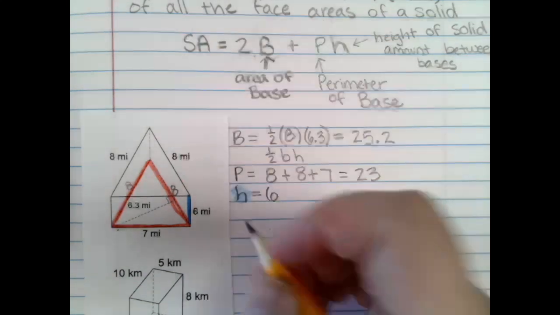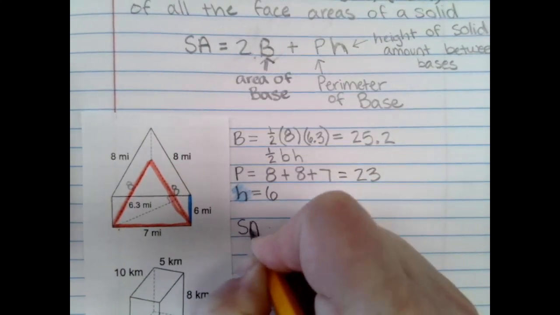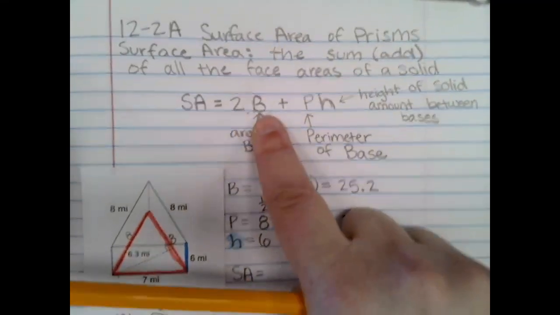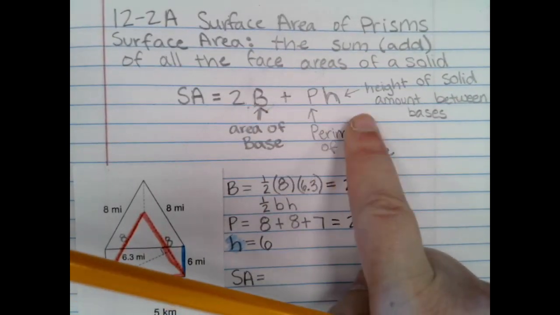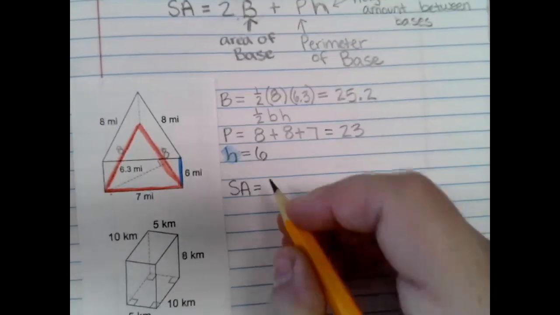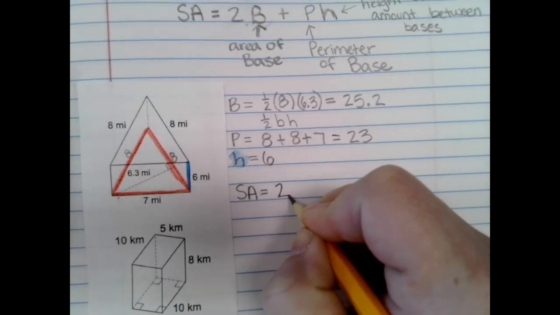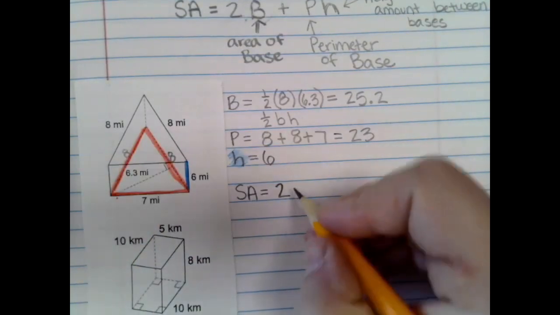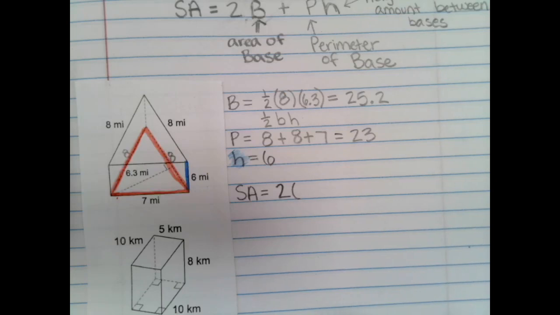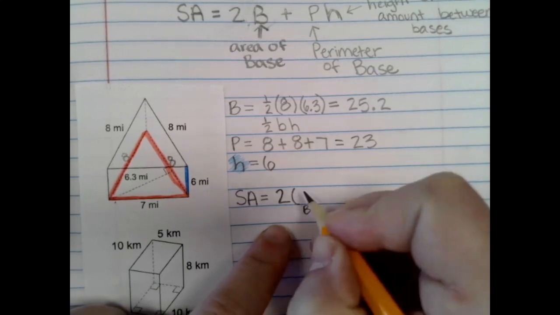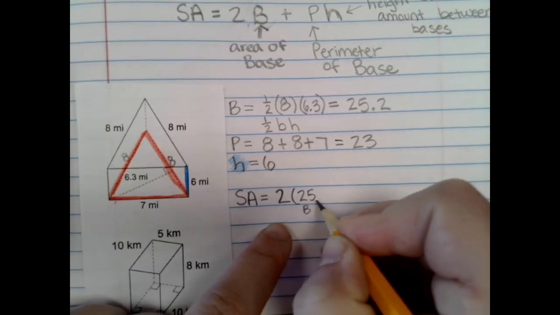All right, so for our formula for surface area, we're going to say surface area equals, and our formula stays the same here. It's 2 times the area of the base plus perimeter times height. And we found each of those parts, so we're just plugging them in. We have a 2 times the area of the base because how many bases do we have? 2. There's 2 triangles. So 2 times, what was the area of their base? 25.2.